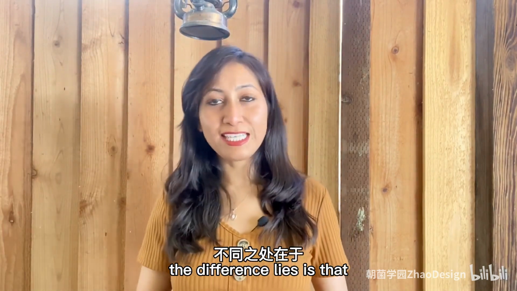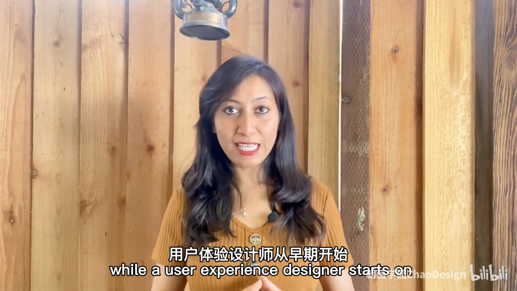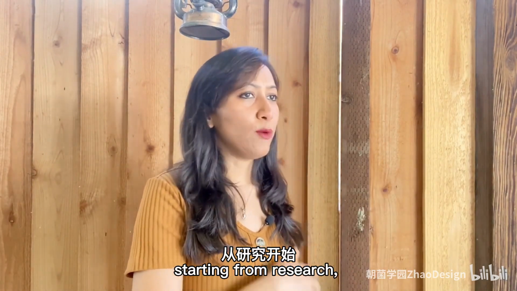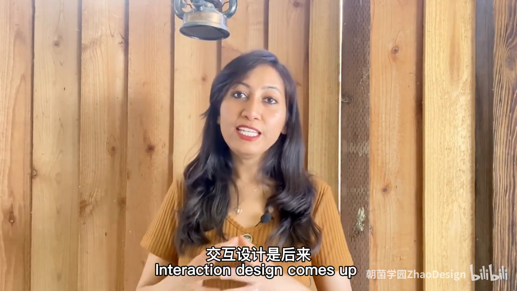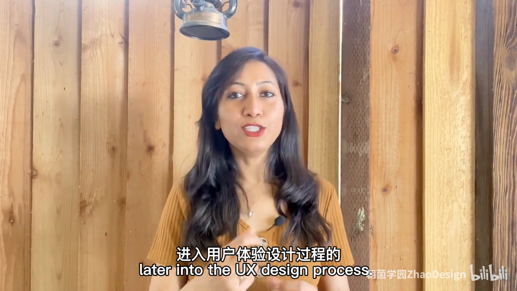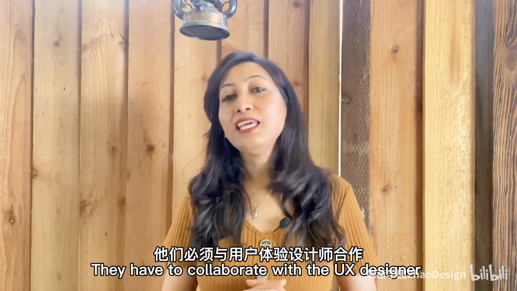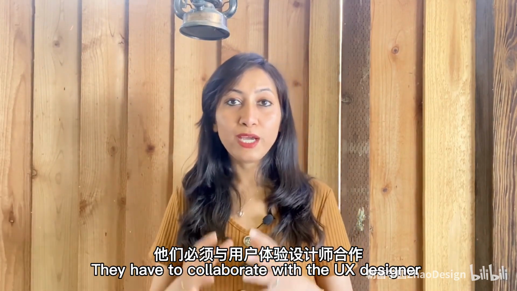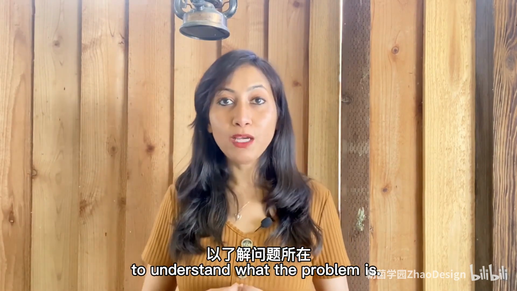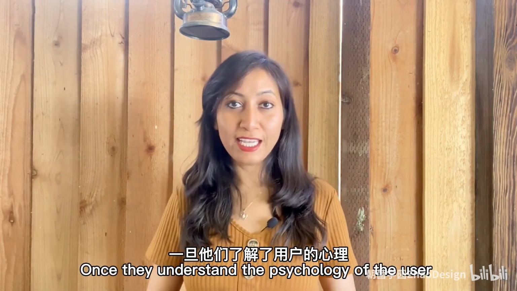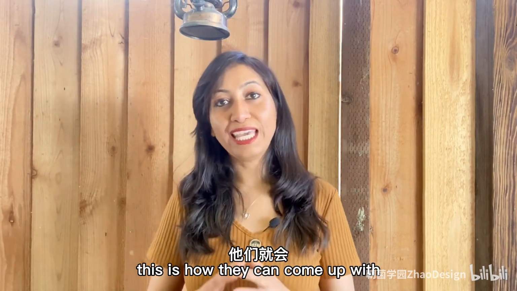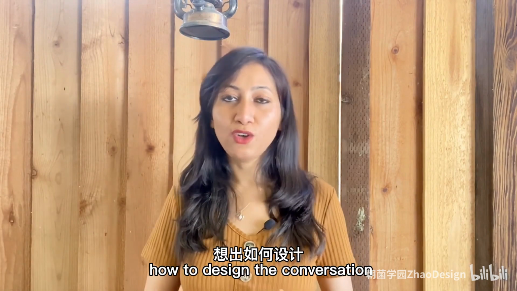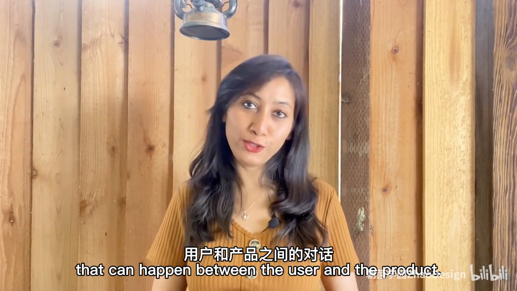The difference is that while a user experience designer starts from early on in the UX design process, starting from research, defining the problem, coming up with the solution and so on, interaction design comes later into the UX design process. They have to collaborate with the UX designer to understand what the problem is. Once they understand the psychology of the user and what the problem is, this is how they can come up with how to design the conversation that can happen between the user and the product.